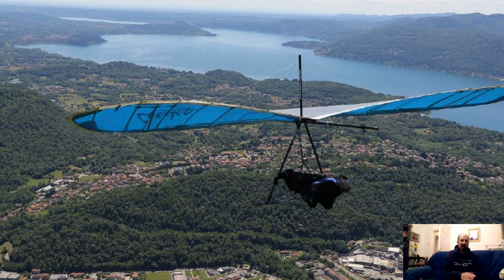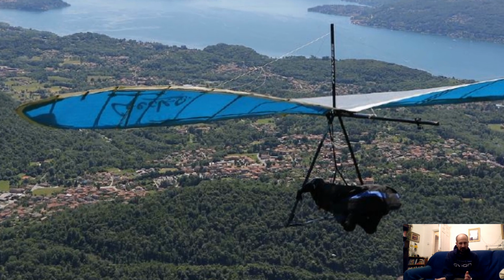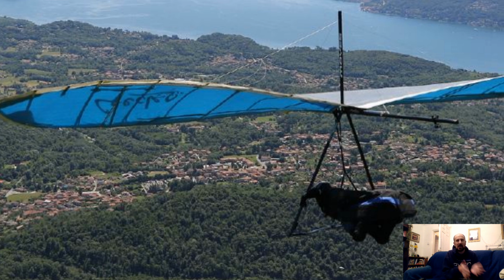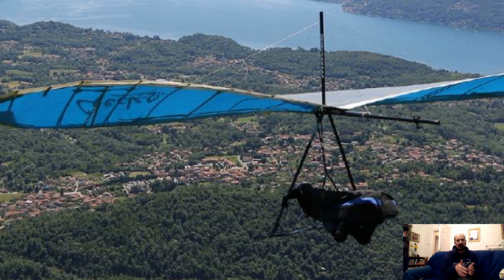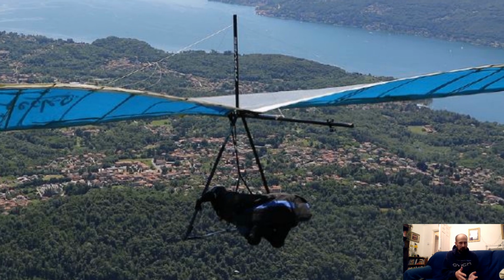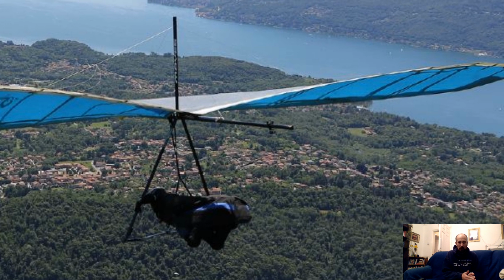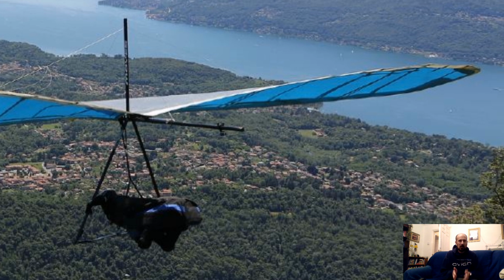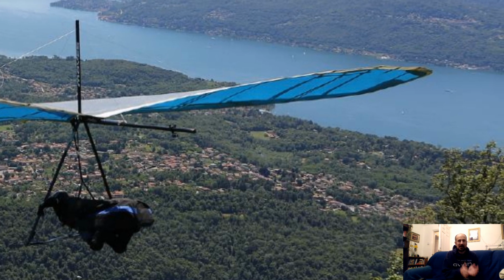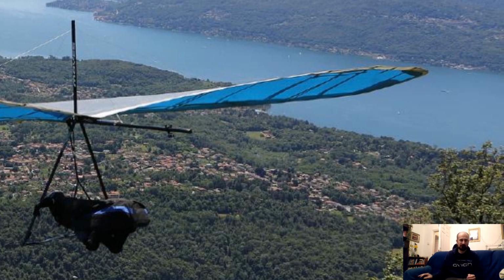And then to that plan form, we're adding an awful lot of twist due to the nature of the wing being made of a fabric, so it naturally twists. So we've started off with a not optimal plan form, and then we've added a load of twist onto that, which makes it even less optimal.